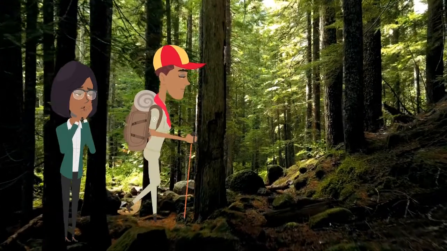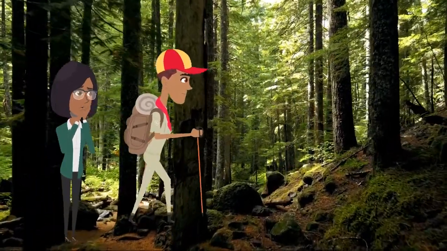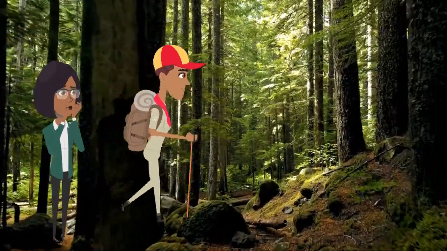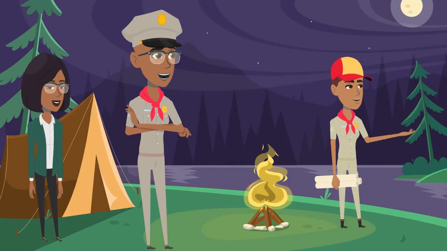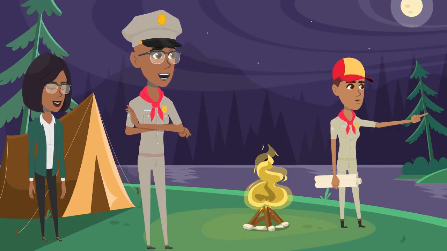In the middle of the story, we find out the problem. Nick is hiking in the woods alone when he hears a weird noise that frightened him. In the end, the problem was solved when Nick discovers that it was just a tree falling. He had a great laugh about the incident with his scout leader, Mr. Randall.